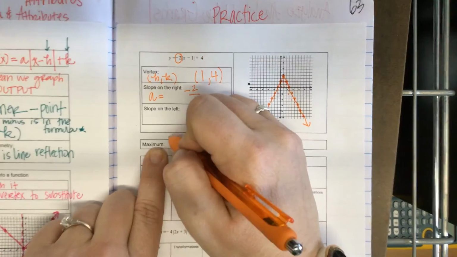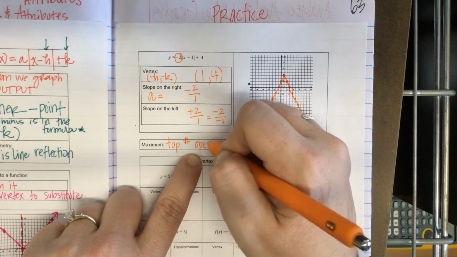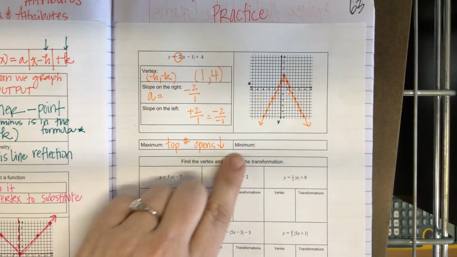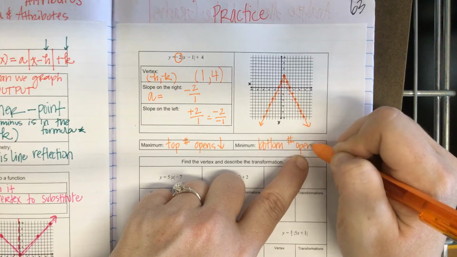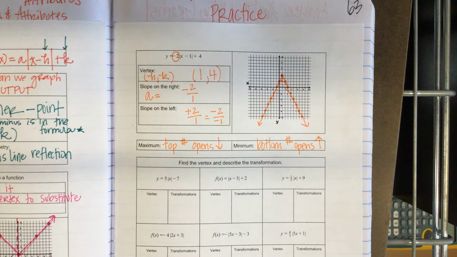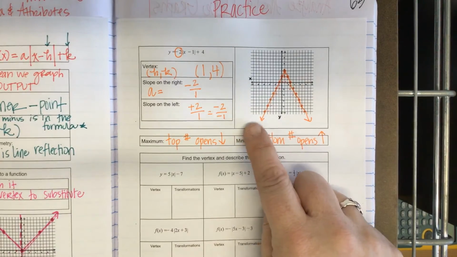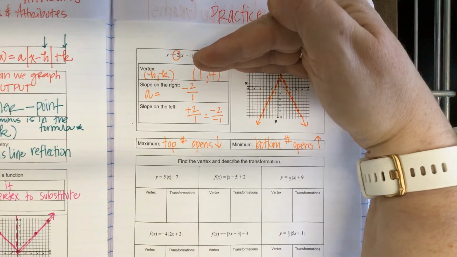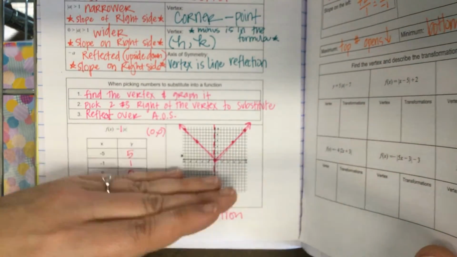Maximum is the top number if it opens down. The minimum is the bottom number if it opens up. So in that orange graph that we just made, it has a maximum because it opens down. So the maximum is the absolute top number. In the pink one, it has a minimum because it opens up. The absolute bottom, the minimum.